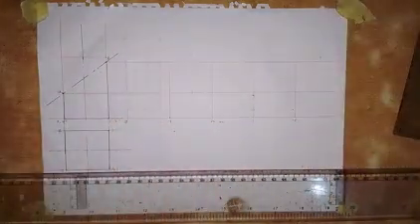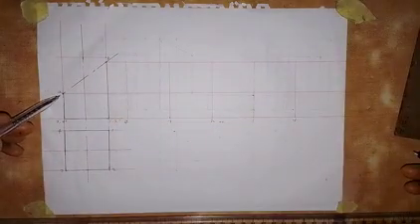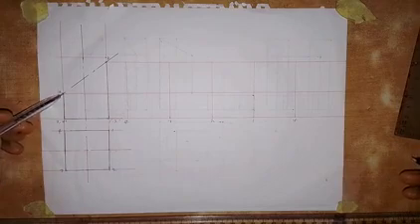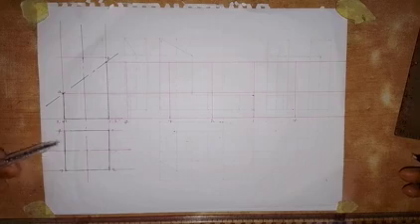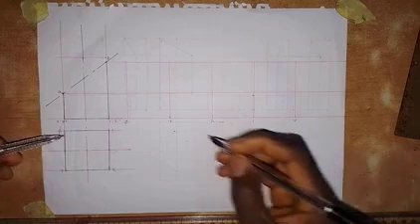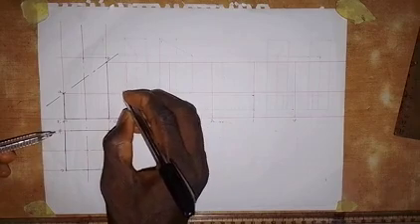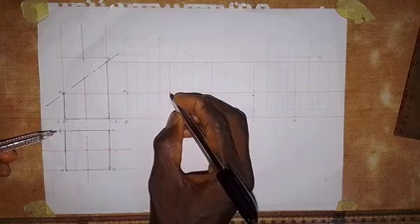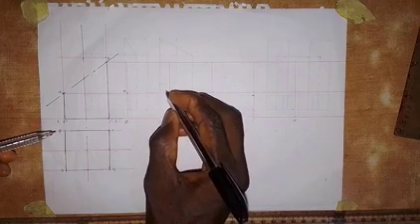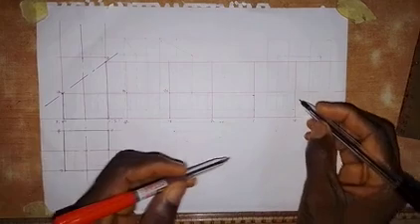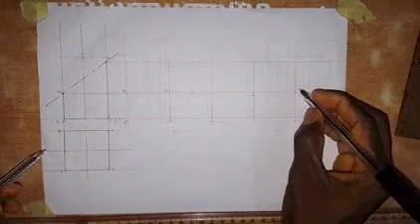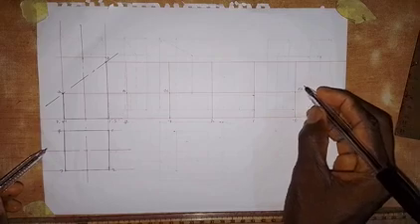Alright, so we have this. Now, look at this point A. This point A is on 4 and 3. So this point is point A, and I'll also call this point A. Then we also have 4 at this point. I will call this one A prime.